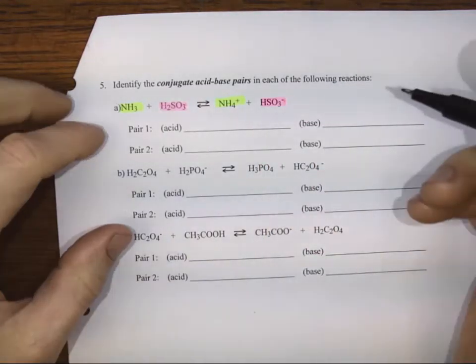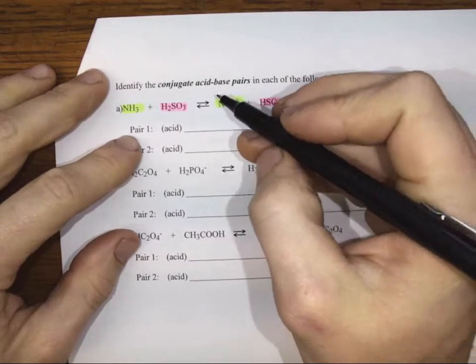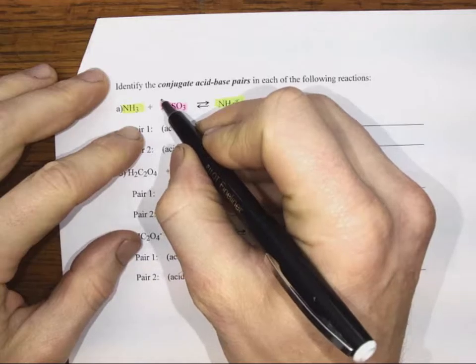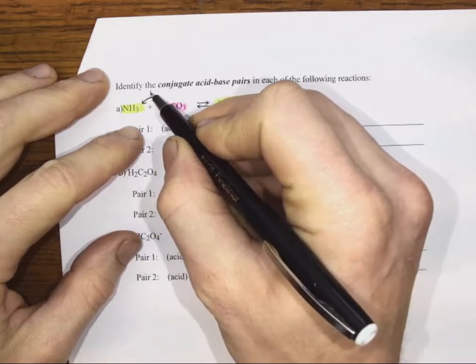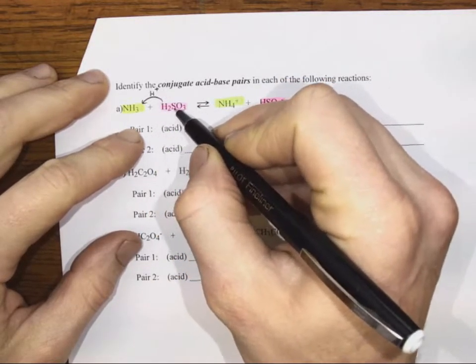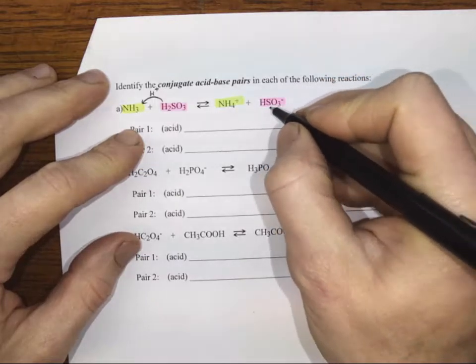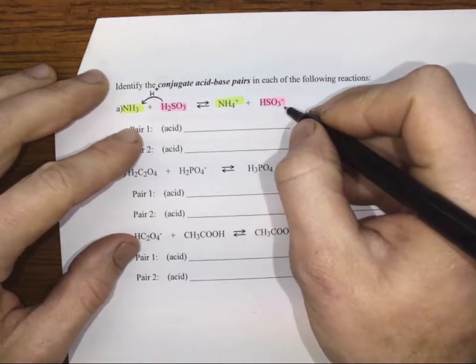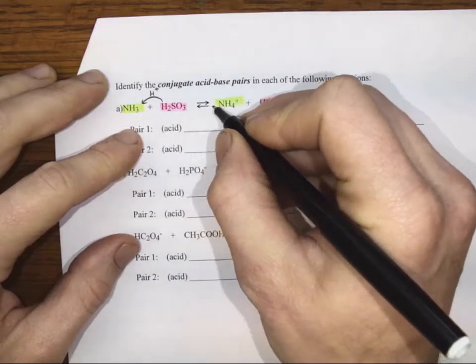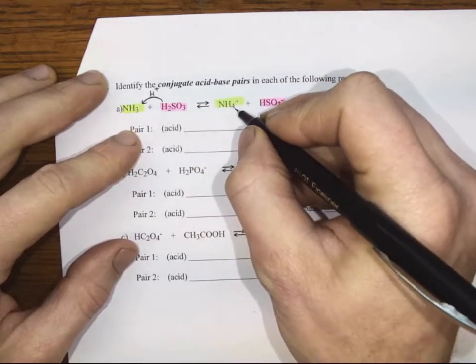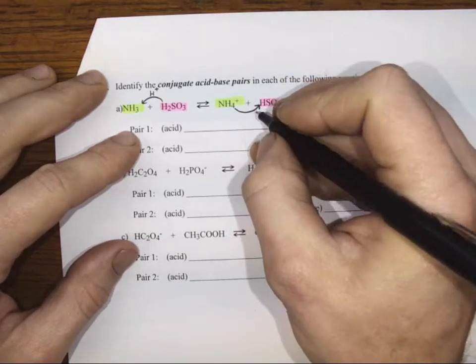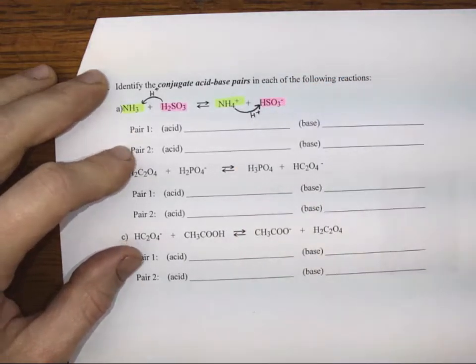Alright, and so that means that we should be gaining a proton to get from here to here, which means we're going to suck one away from this sulfurous acid. And as we can see, the sulfurous acid lost a hydrogen to get to this form. Now, if we go in the reverse reaction, it looks like hydrogen is passed from this ammonium to this guy, H+, like that.